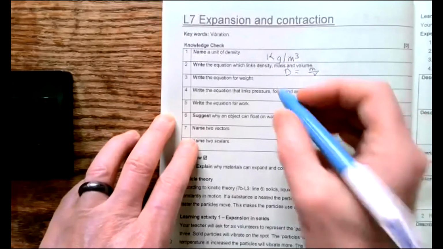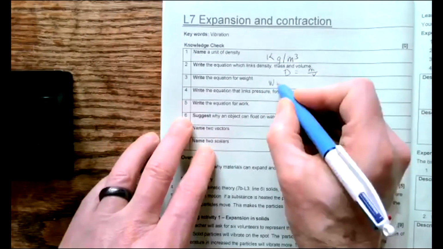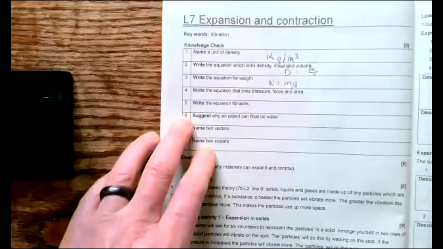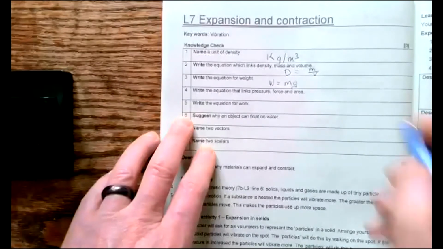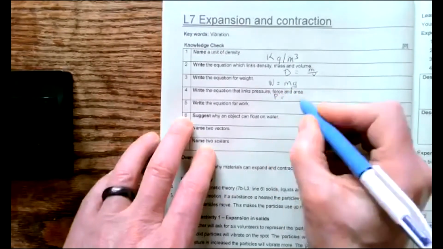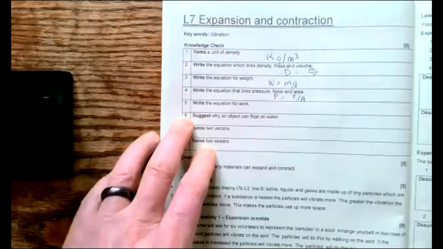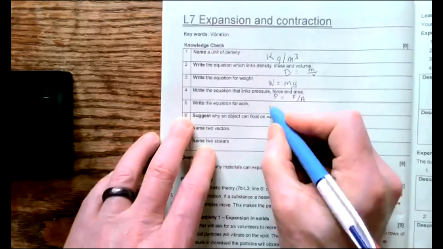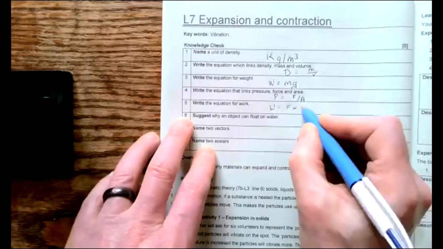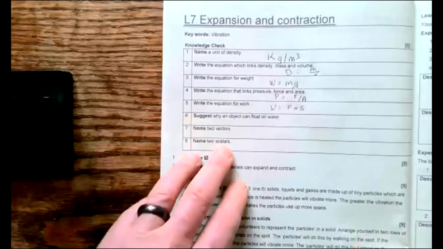Equation for weight, remember we need to know all of these equations. You will not be given them in the test. W equals mg, weight is mass times gravitational field strength. From last term, you've got the equation for pressure is equal to force divided by area. Equation for work is equal to force times distance. We use the symbol S. Again, if you haven't learned these from last term, go back and learn them.